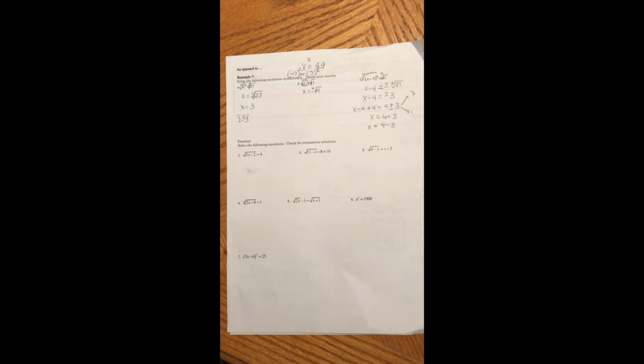So take a look at the practice problems here. They are not in your homework. They're just extra practice. And I will have answers for these on Monday, which I hope we have school on Monday. So take a look at these, freeze the screen, write them down, practice them, because they're coming to an exam near you soon.